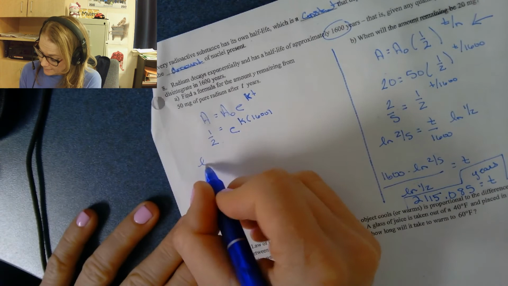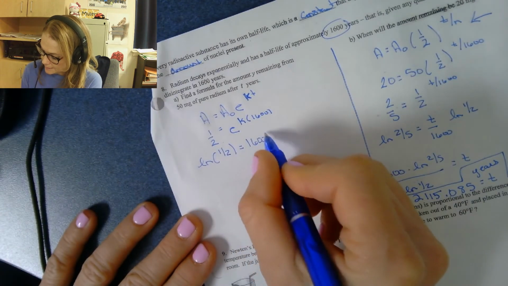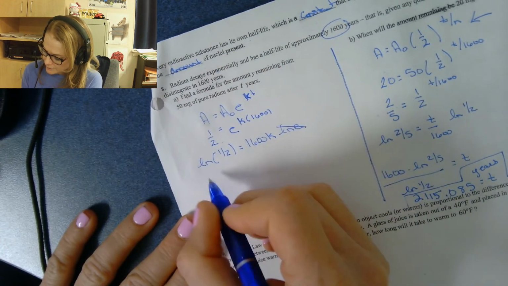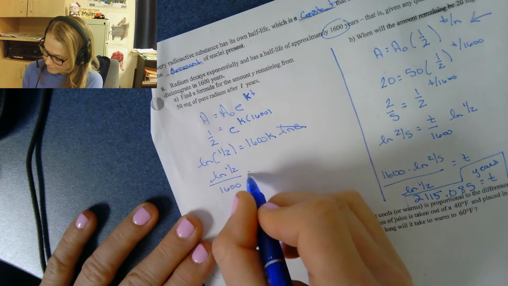So ln of one half equals 1,600k, ln of e gone. So k here is ln of one half over time.